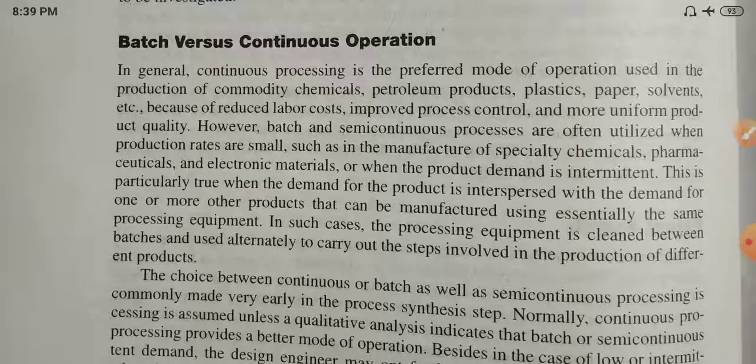This is particularly true when the demand for the product is interfaced with the demand for one or more other products that can be manufactured using essentially the same processing equipment. In such cases, the processing equipment is cleaned between the batches and used alternatively to carry out the steps involved in the production of a different product.